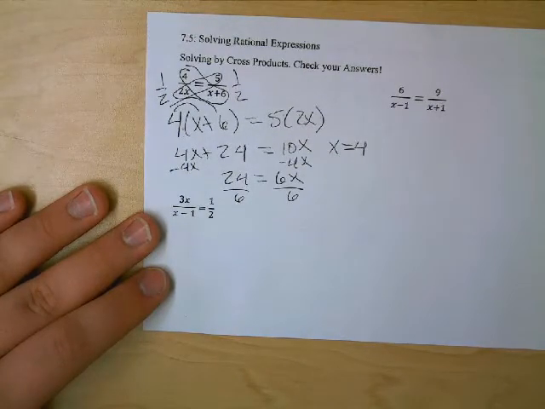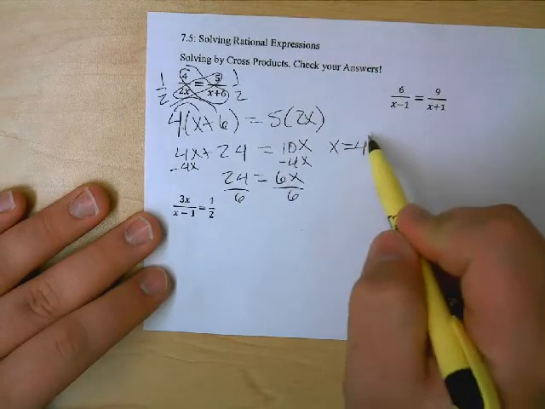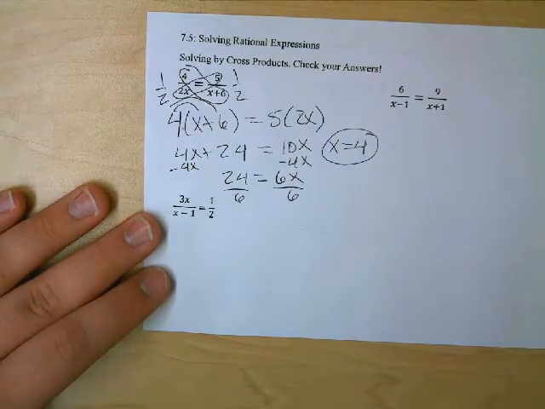So is the answer 24 over 6? Technically yes, but the final answer is x equals 4, because you simplified it, right? 24 over 6 is the same thing as 4. Number 2.